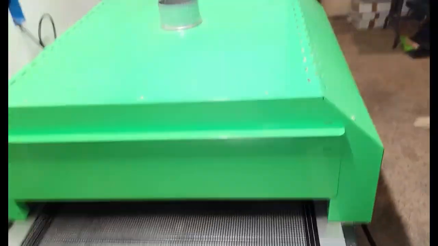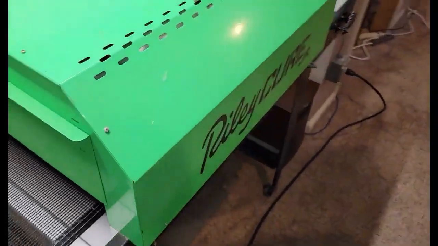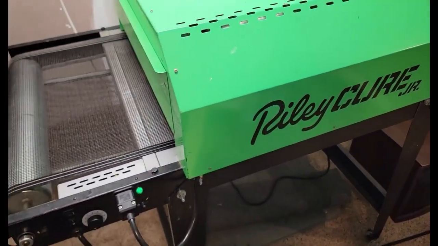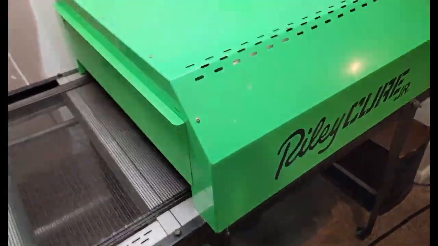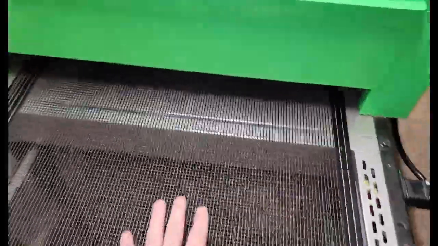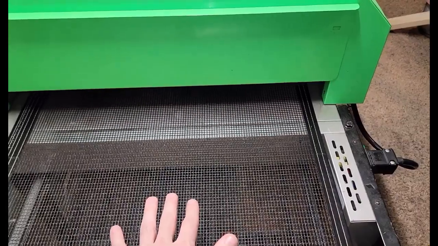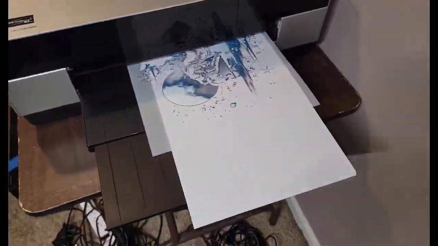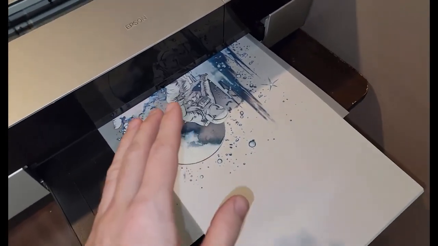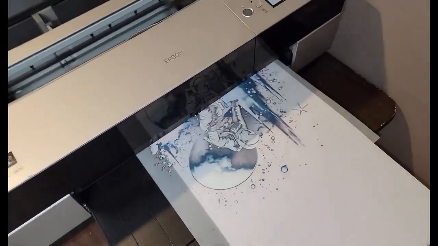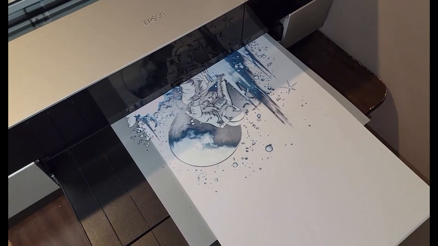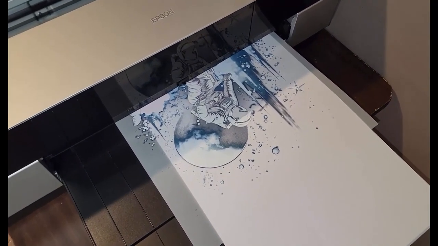Now I'm going to show you guys, I'm going to be putting it through this Riley Cure Jr. conveyor dryer that I use for my screen printing setup. And so this also doubles as my curing oven for the powder. So after this is done, just showing you guys the whole process here, I'm going to bring it over to put the powder on like I was mentioning to you, and I'll show you that next.